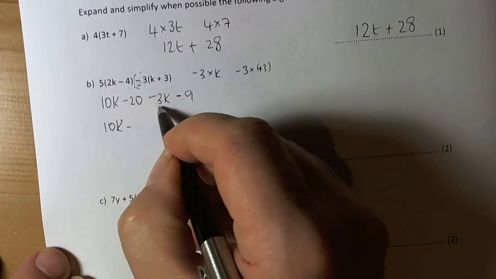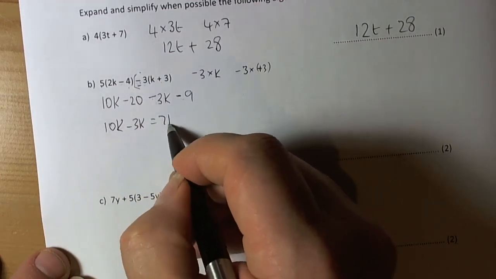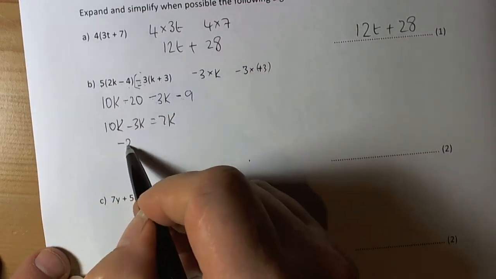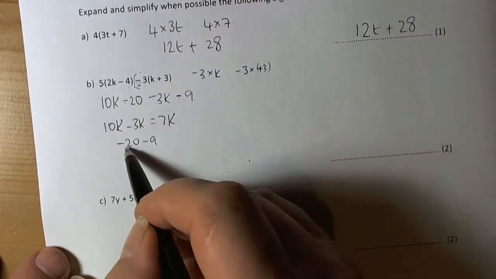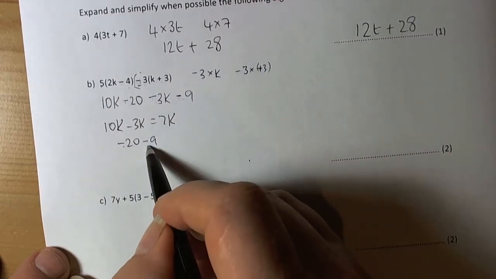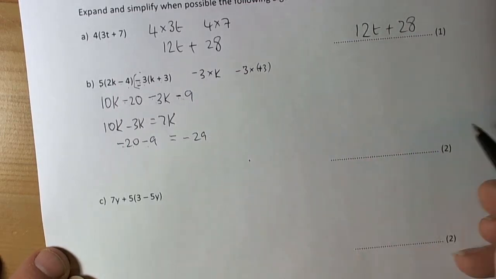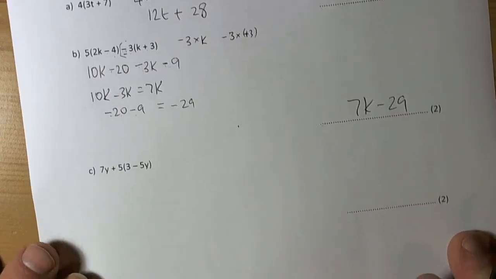So we've got 10k's, and that says take away 3k, so it's 10k take away 3k, which we recognise as 7k. And here we've got to be careful, guys, because this is saying take away 20, so we think of that as negative 20, and it's take away 9, so we're going to take away 9 from that. So we're going negative 20, 9 take away from that, we're going down the number line to negative 29, take away 29. So we end up writing 7k take away 29.